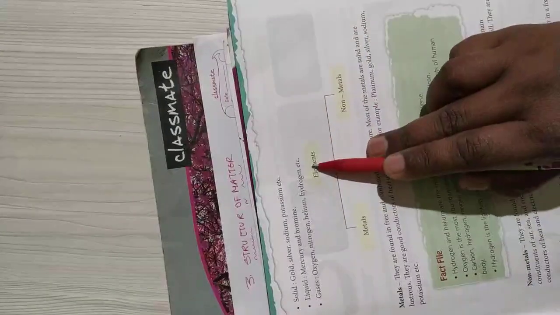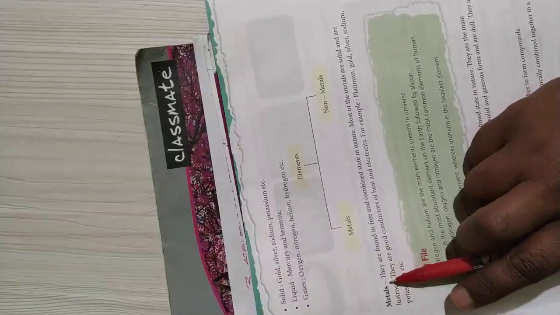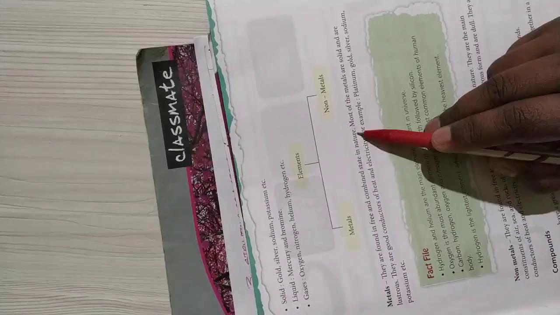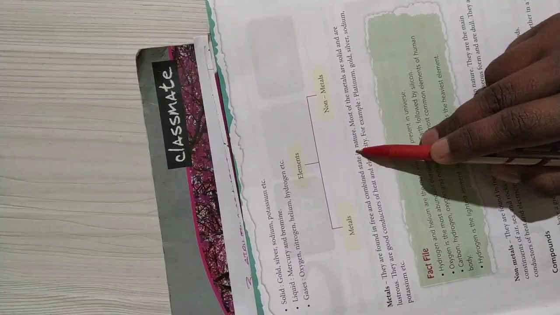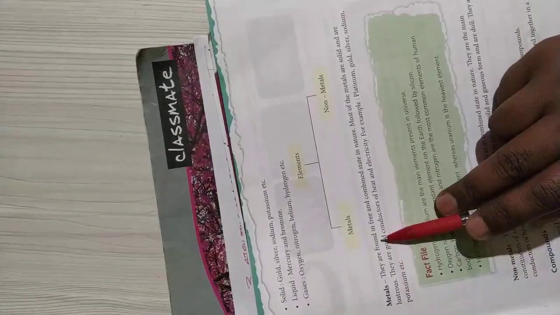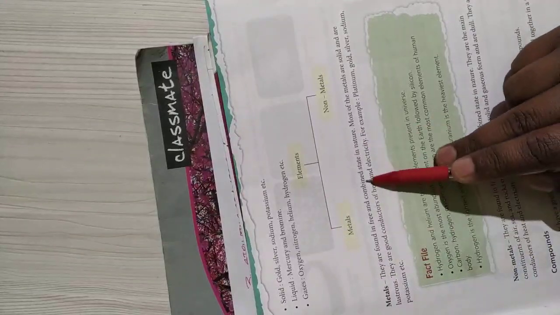Now, how can you classify elements? Further, we can classify elements as metals and non-metals. Now what are metals? Metals are found in free and combined state in nature. Just take an example like gold, silver. They are actually found in free state. But if you take the example of iron, iron is not found in free state. Is that clear? It is combined with oxygen. So metal can exist in free state or in combined state.